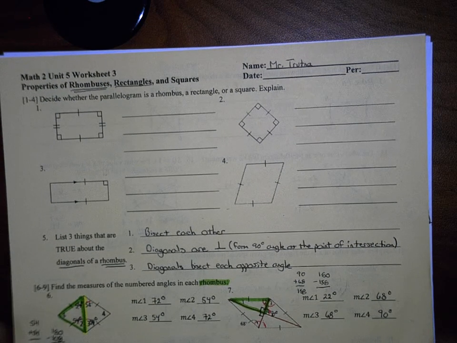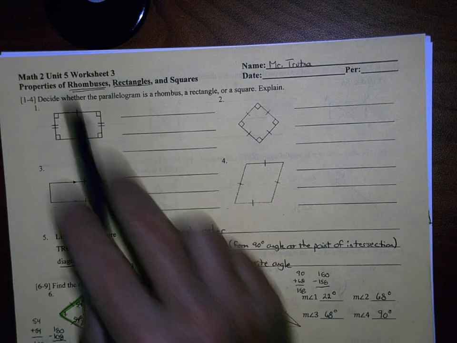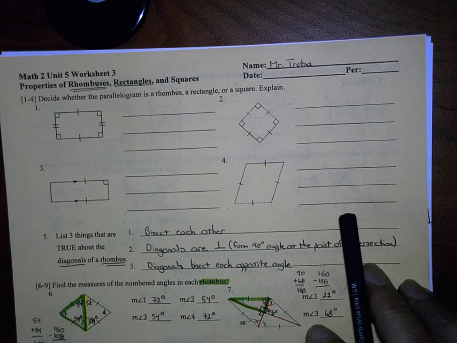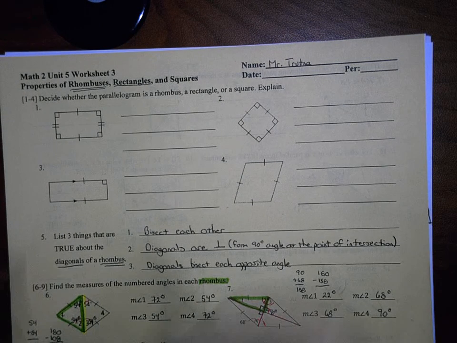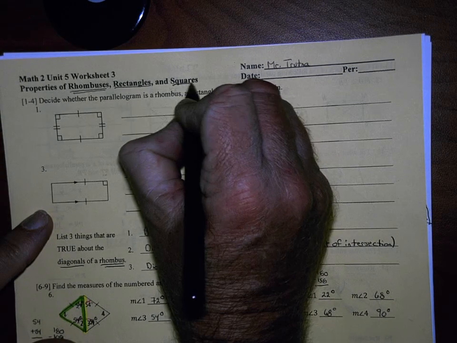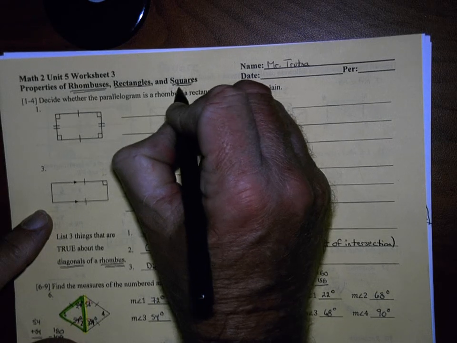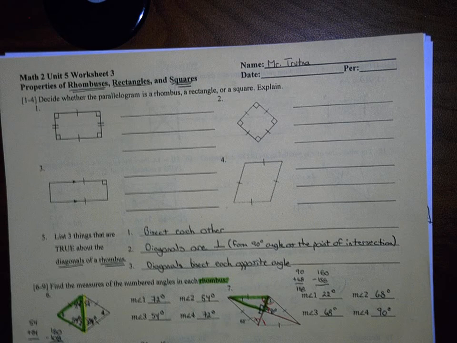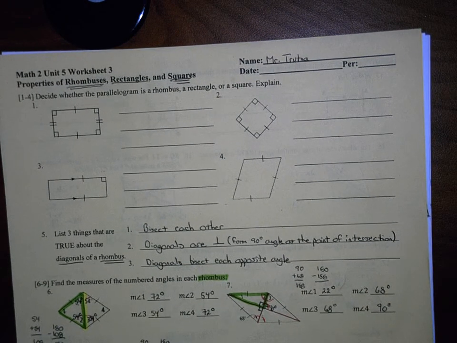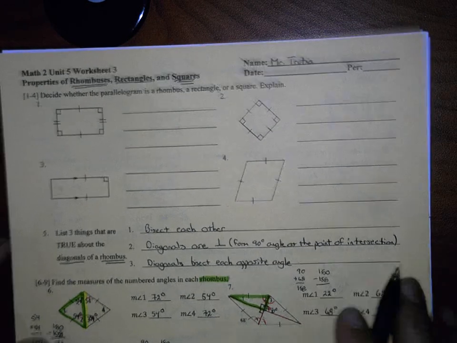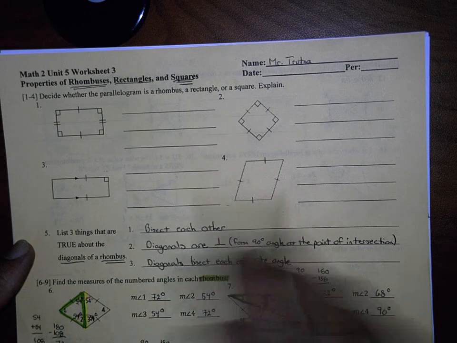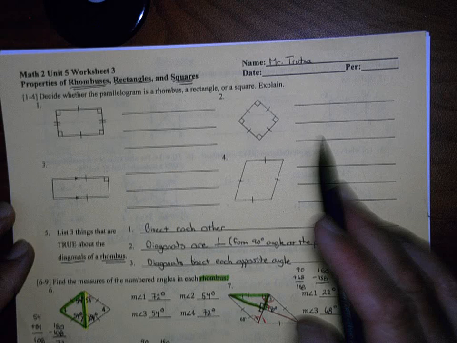Alright, Mr. Trutna here. We're going to finish up Unit 5, Worksheet 3. Today, we're going to be focusing on most of our problems. We're going to be focusing on squares, but not all of them. As you can see, I've already done most of the assignment, so we're going to do the ones we haven't done. The first 4 we're going to go over is how to do numbers 1 through 4.